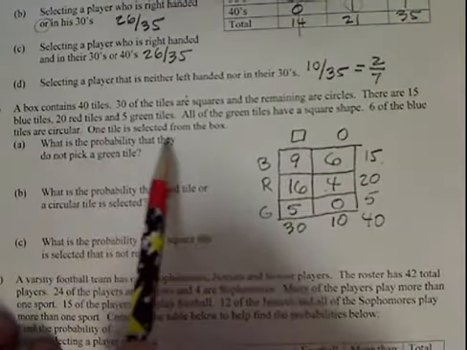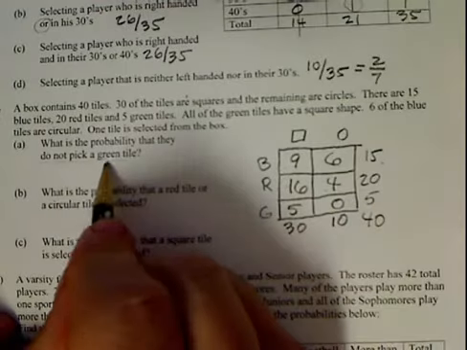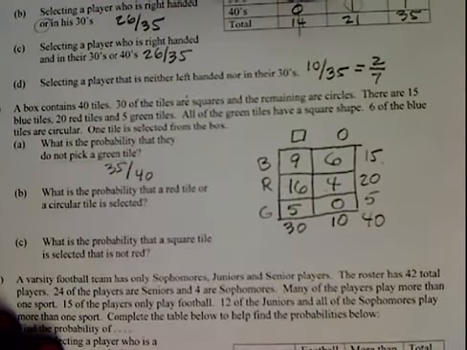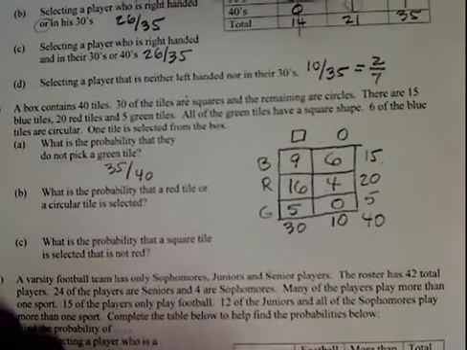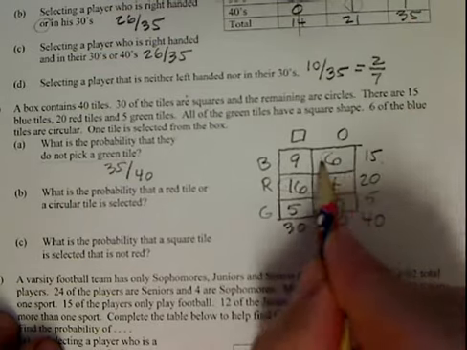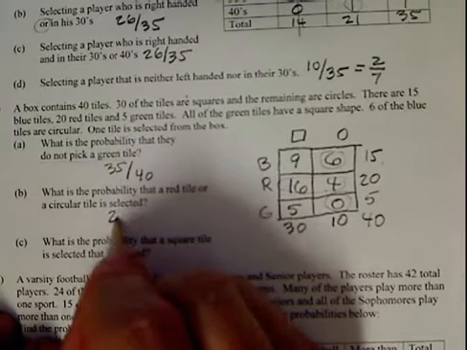So what's the probability that they do not pick a green tile? Okay, so here's the green tiles. There's 5 green tiles. Therefore, there's 35 that are not green. What is the probability that a red tile or a circular tile is picked? So red tile or a circular tile. Well, I've got 20 plus 6 is 26 out of 40.